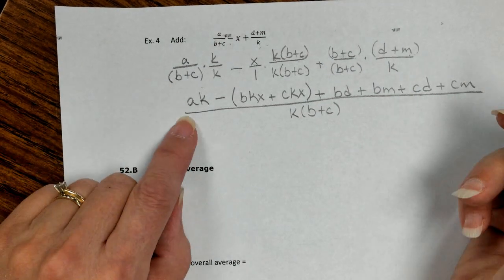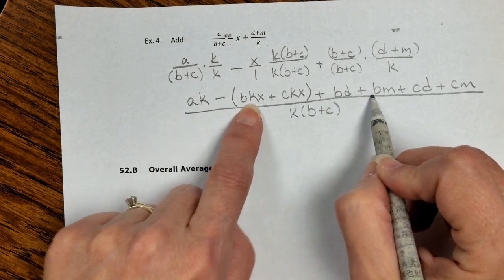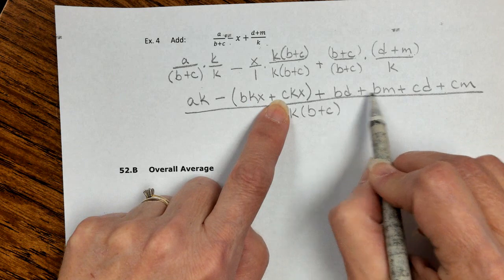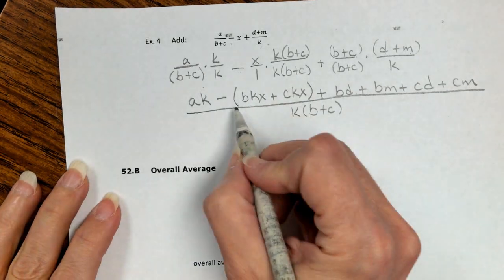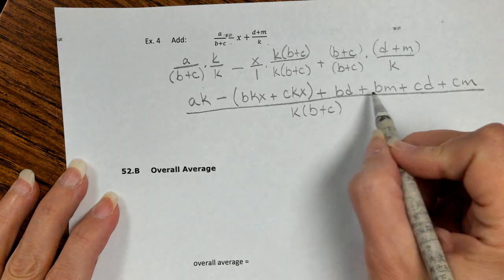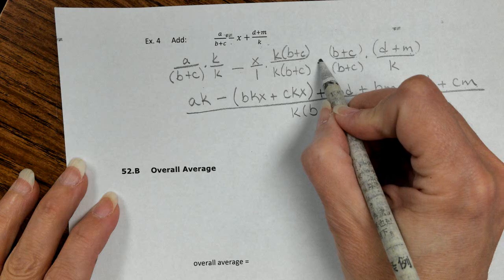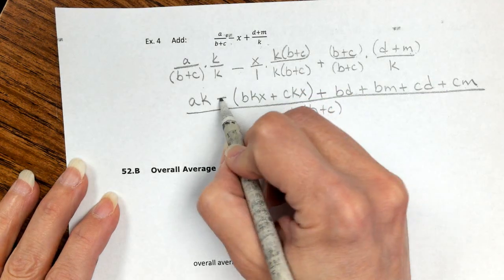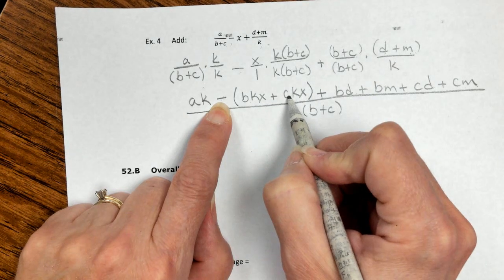Okay, now, just quick check for any like terms. I don't think there are going to be any. No. All right, so the reason I placed this one in parentheses and not this one here on the end is because this one was a plus, this had a minus in front of it, and I know both of these signs are going to have to change.